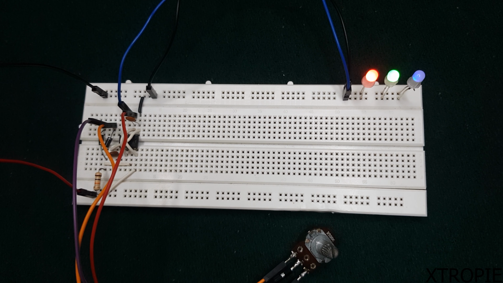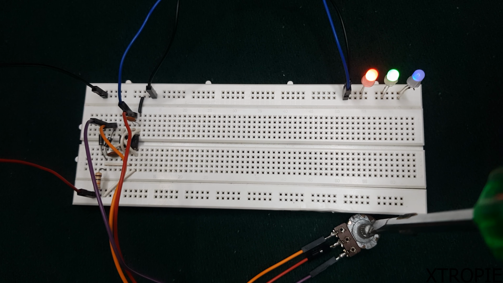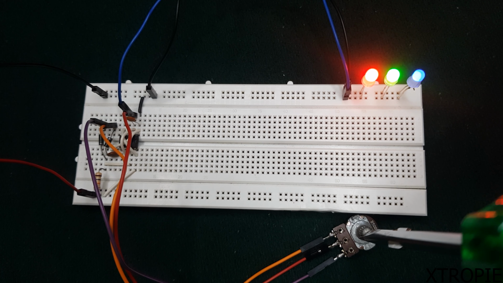Now let's see how this circuit practically works. You will find that the LED is on. Try changing pot value and notice the effect. The pot value can change the brightness of LEDs.